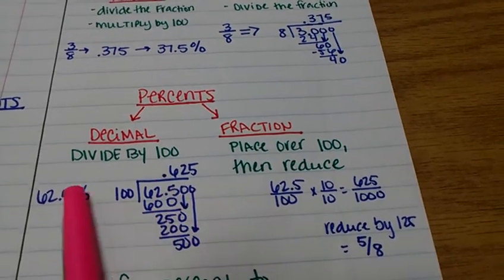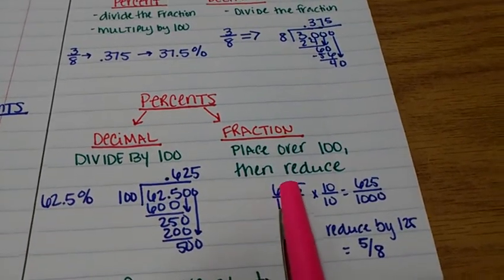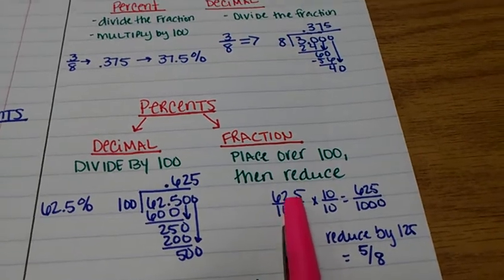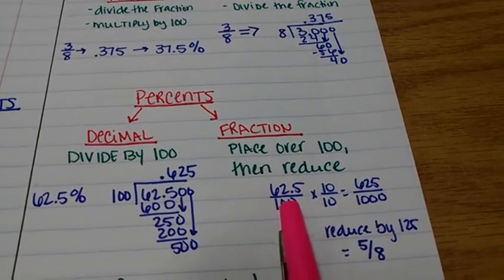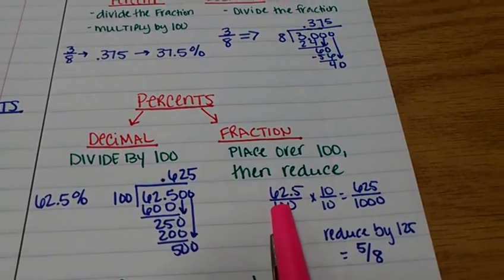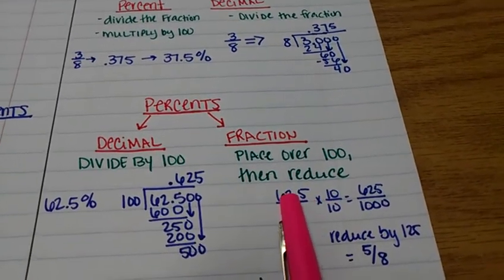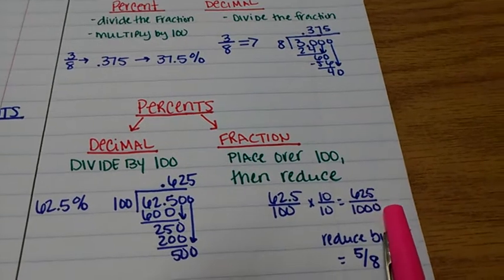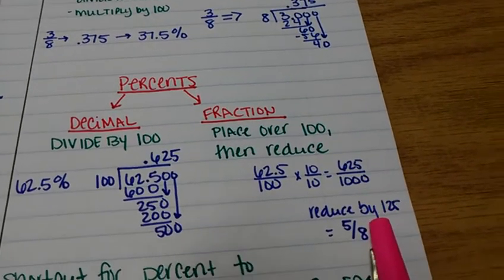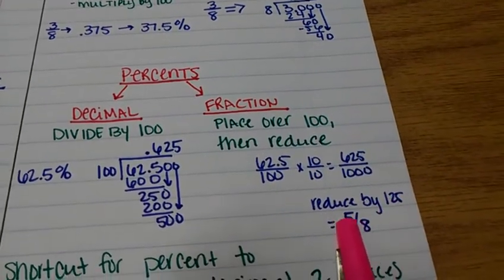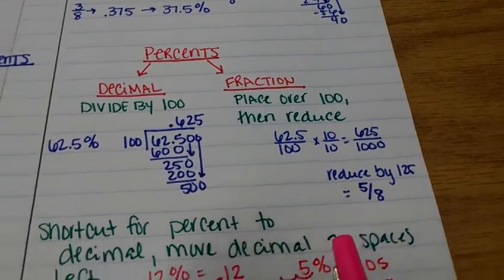Here I'm using the same number, 62.5, so I place that over 100. We try not to have decimals in a fraction, although it is possible, but we try not to. So I multiplied both of my numbers by 10 to get rid of this decimal. So it's 625 over 1,000, which can be reduced by 125, where you get 5/8.